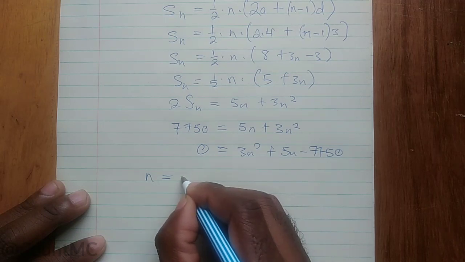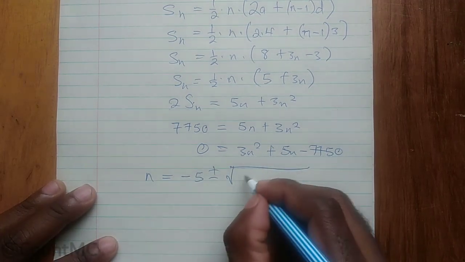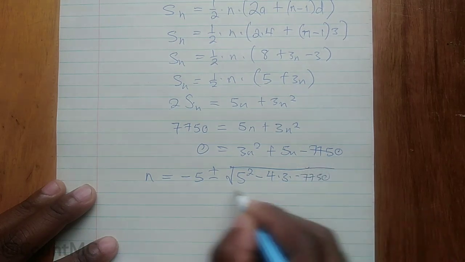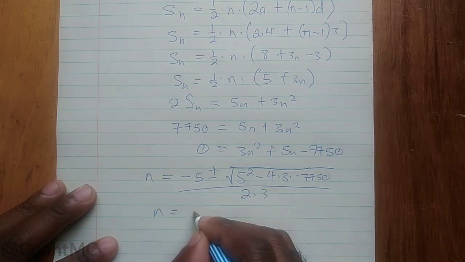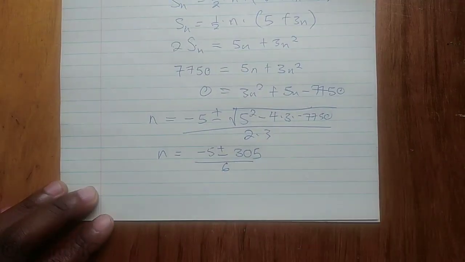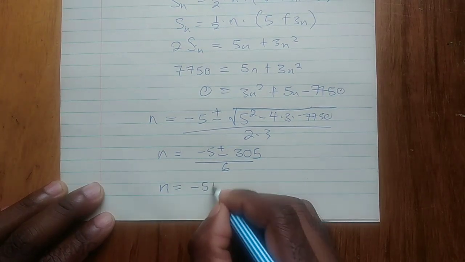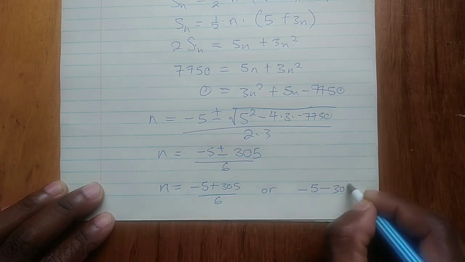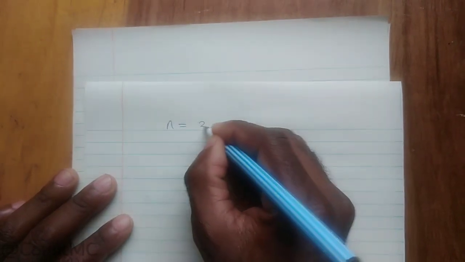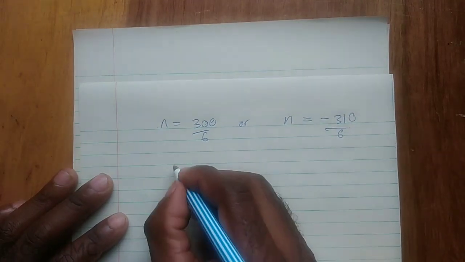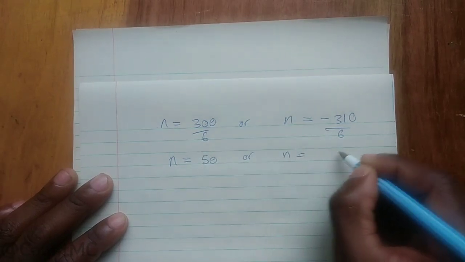n is equal to minus b, minus 5, plus or minus the square root of b squared, 5 squared, minus 4 times a, which is 3, times c, which is minus 7750, all divided by 2a, that's 2 times 3. Let's punch this into our calculator, we get 305 divided by 6. So n is equal to minus 5 plus 305 divided by 6, or minus 5 minus 305 divided by 6. n is equal to 300 divided by 6, or n is equal to minus 310 divided by 6. n is equal to 50, or n is equal to minus 51.6.